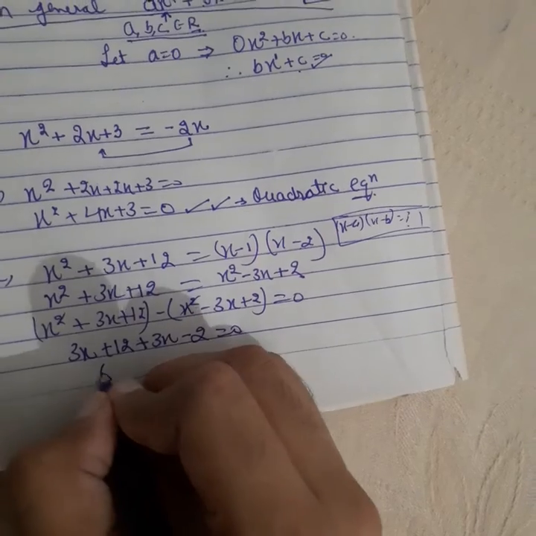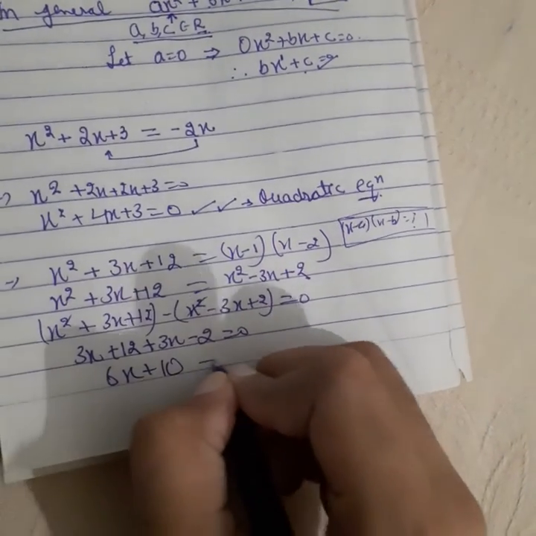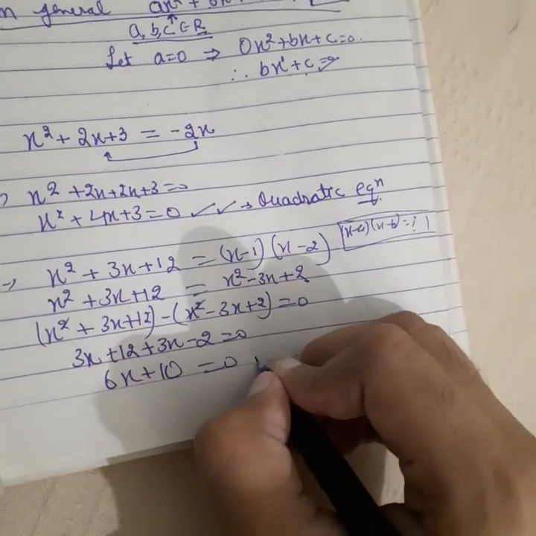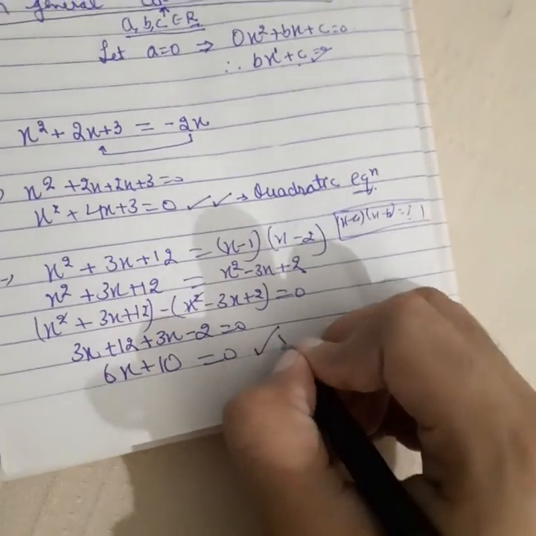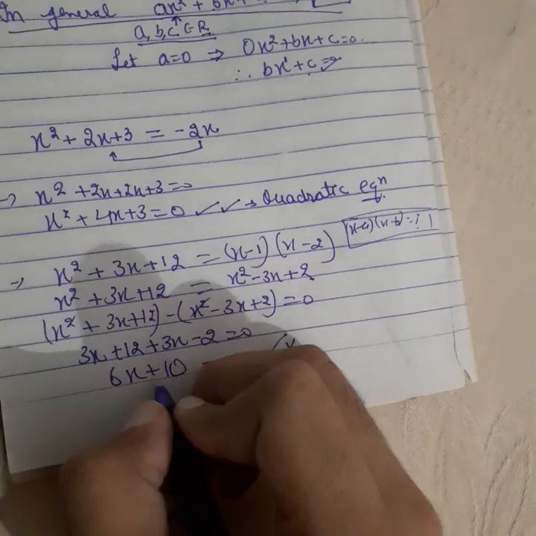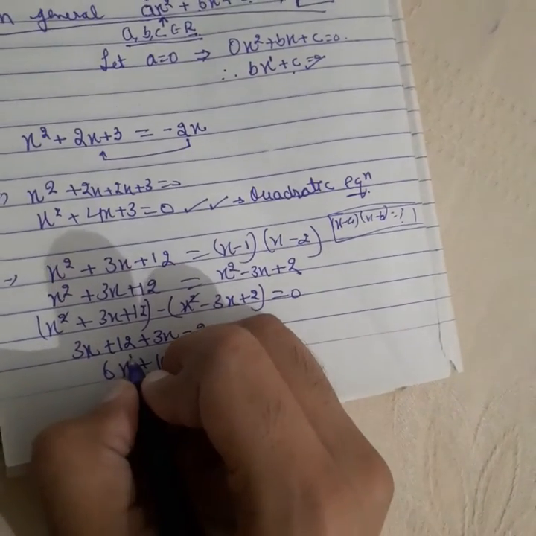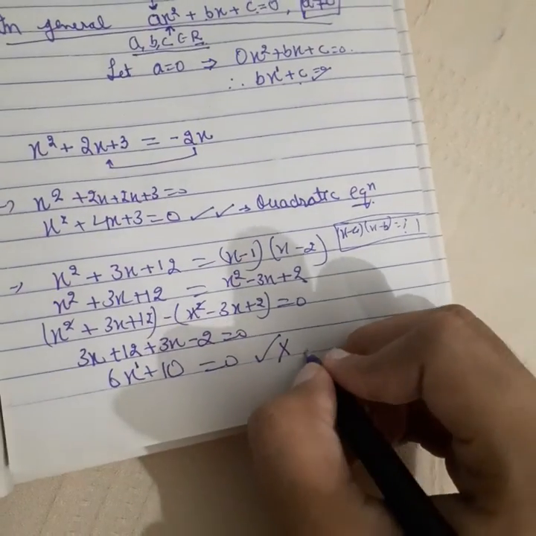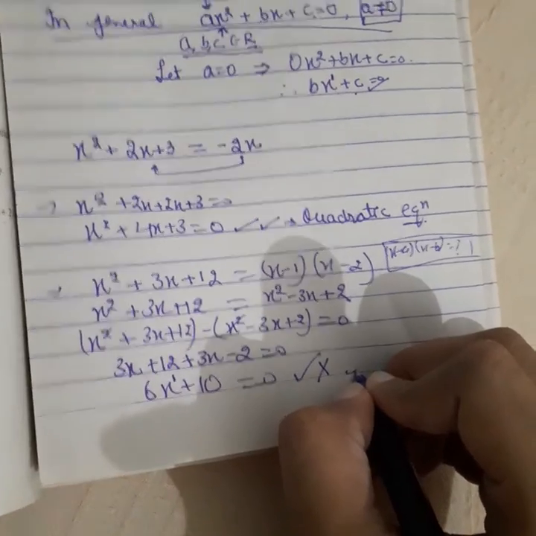It becomes 6x plus 10 is equal to 0. Now this is an equation but not a quadratic equation, because here the degree or highest power of x in this equation is 1, not 2. So it is an equation but not a quadratic equation.